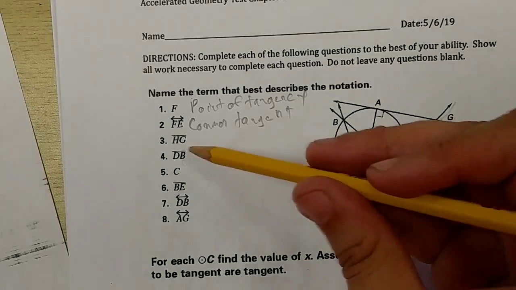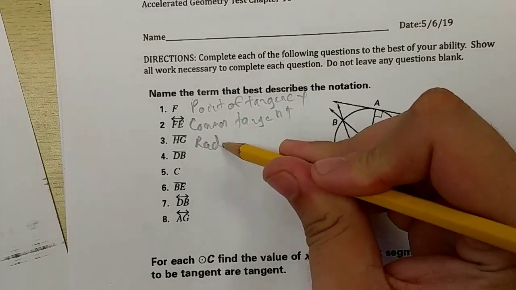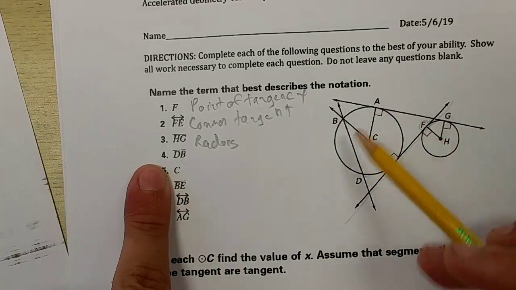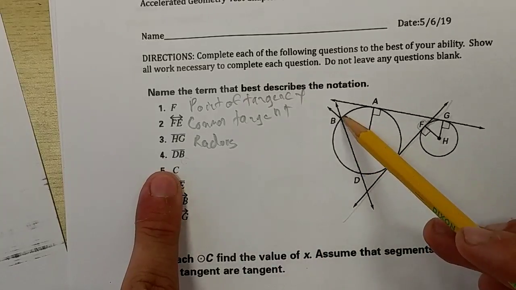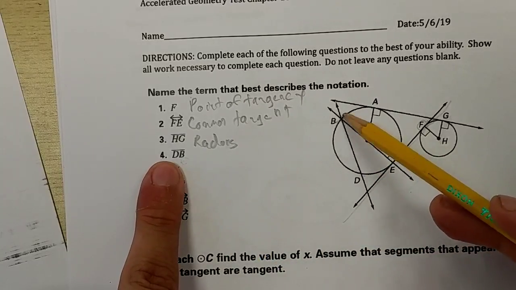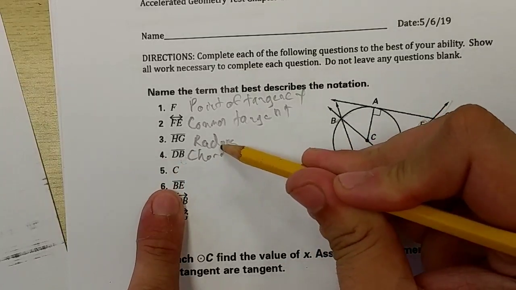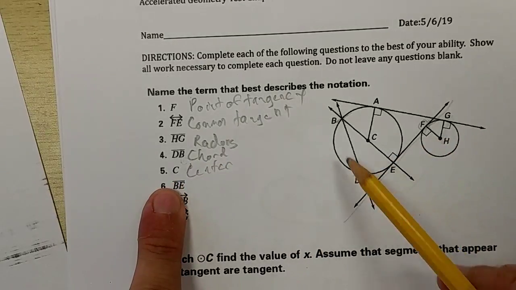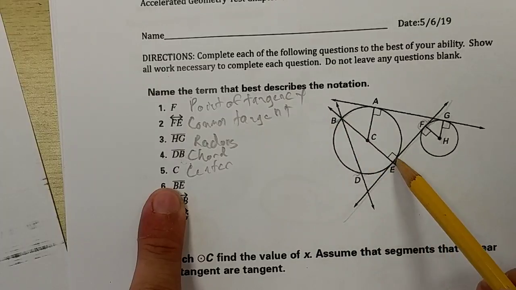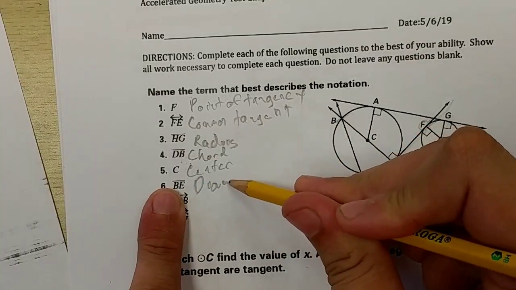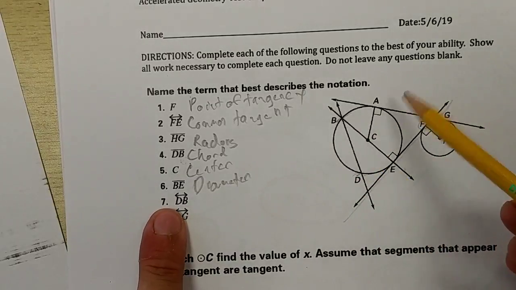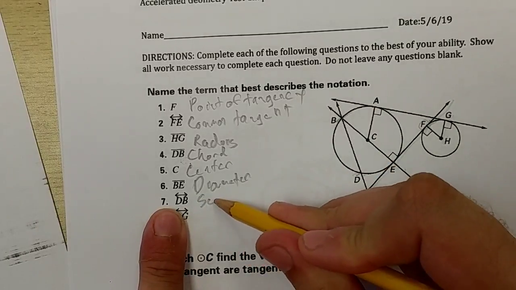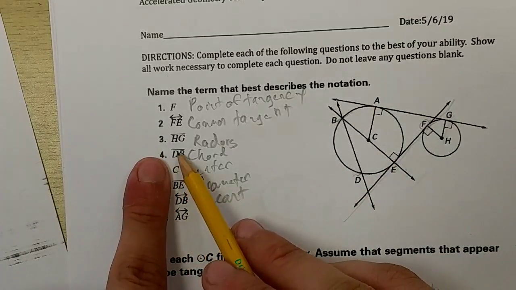HG, this line segment HG is from the center to the edge, so it's a radius. DB, I think it's from the practice B worksheet. DB is a chord, and the reason it's a chord is because it stops at D and B. So that's a chord. C is the center, because that's the center of the circle. BE goes through the center, so it's more than a chord, it's a diameter. DB continues, so DB all the way through. Since it goes outside the circle, it stops being a chord and becomes a secant. The arrows make it a secant, while the line segment is a chord.